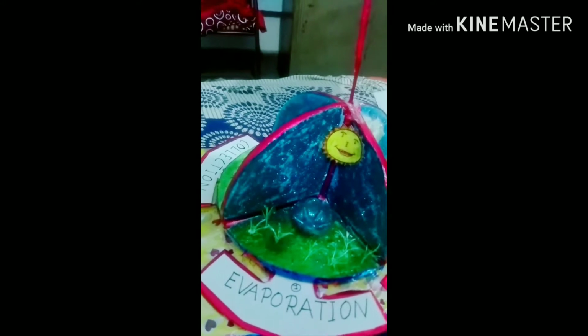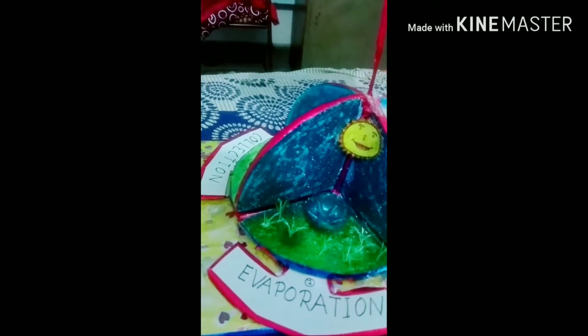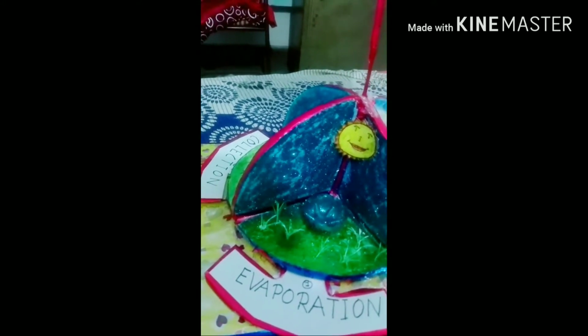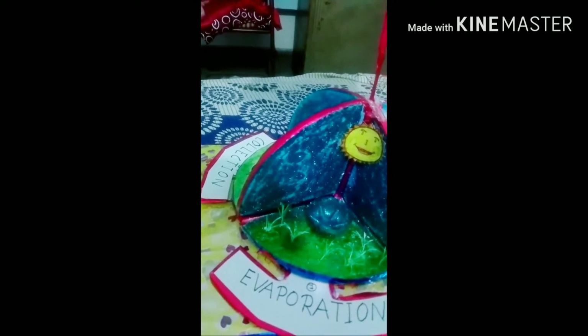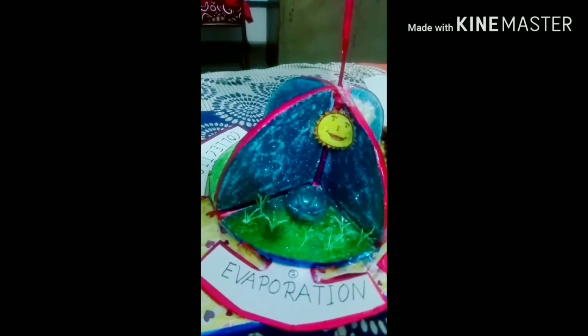The first step is evaporation. Heat from the sun causes water in oceans, lakes, rivers, etc. to evaporate in the form of gas and rise up in the sky. This process is called evaporation.